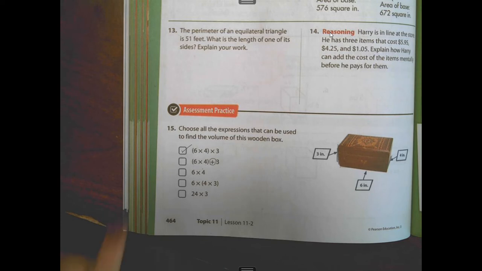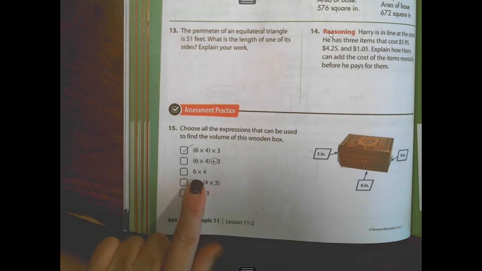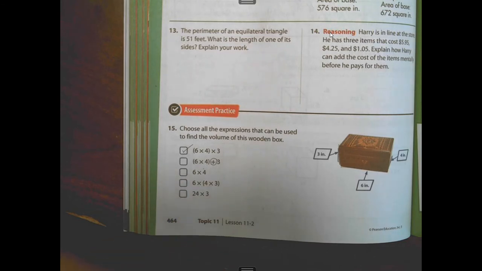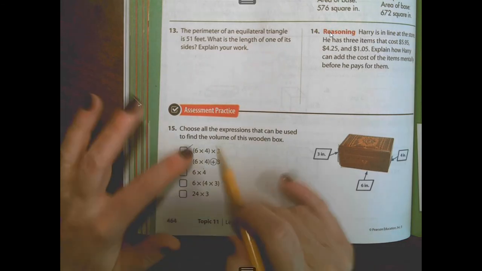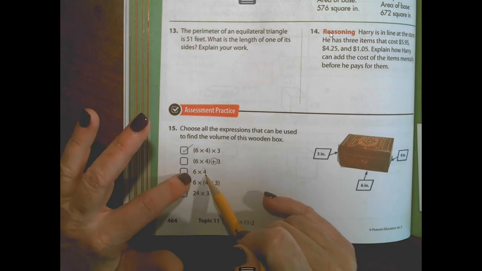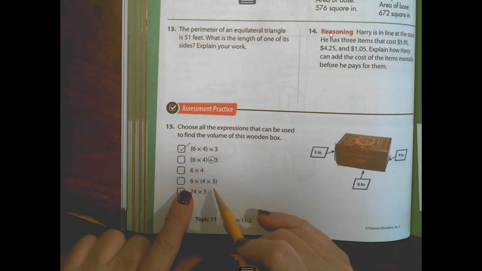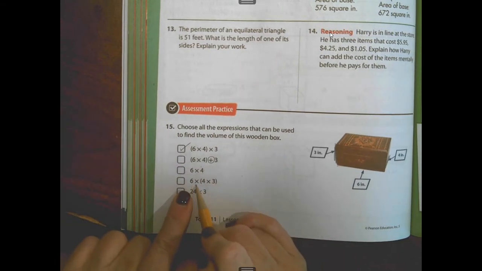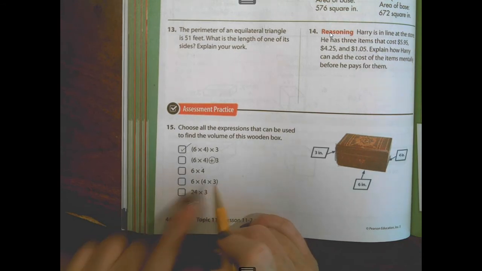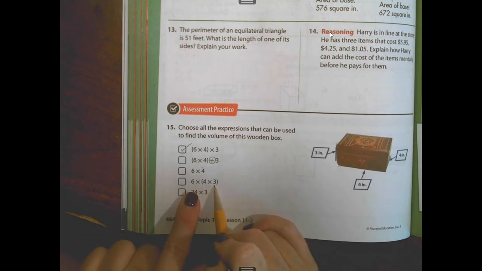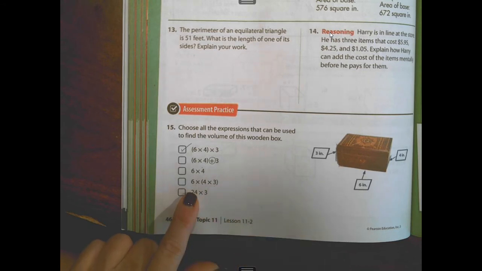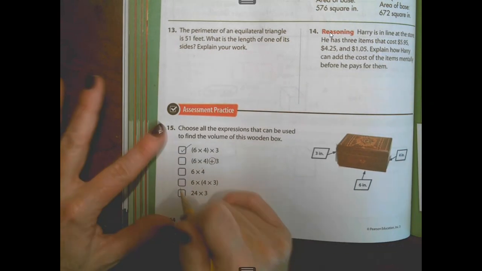All right, same thing here. We have something wrong. 6 times 4 would just give us the base. We don't have the third dimension, so we wouldn't be finding volume if we multiplied 6 times 4. All right, let's take a look at the next one. We have 6 times 4 times 3. Well, this would give us our volume. It doesn't matter what order they're in, just so we have these 3 dimensions as factors, and it doesn't matter which of the two we multiply first.